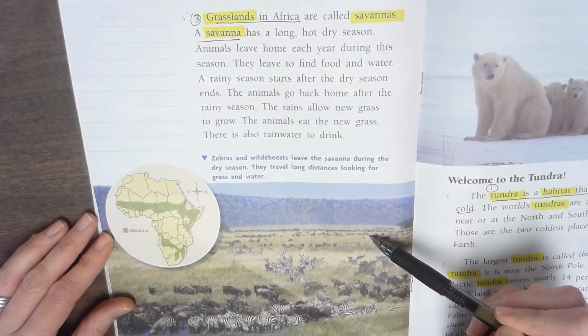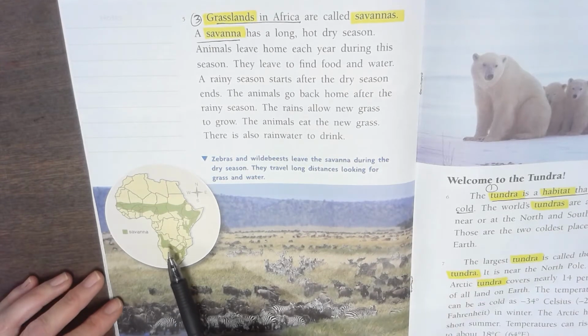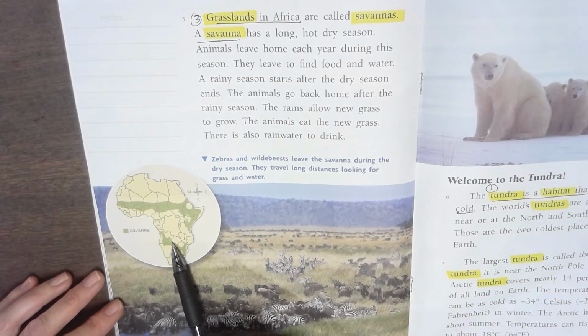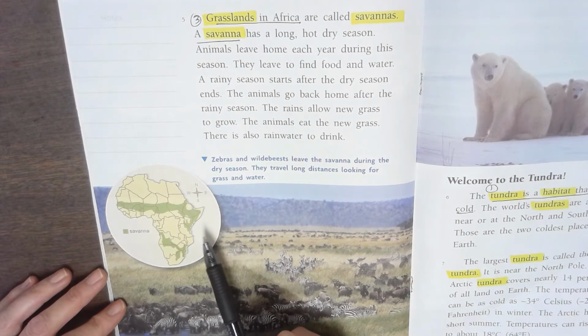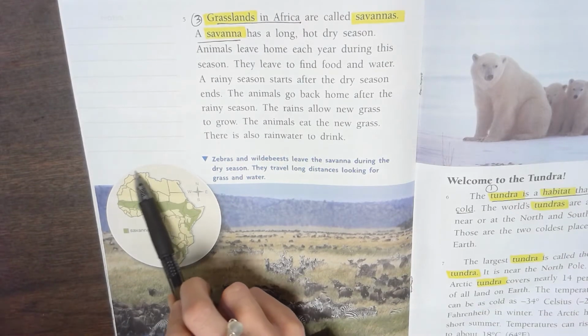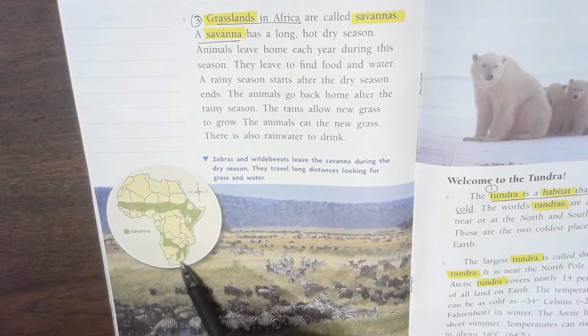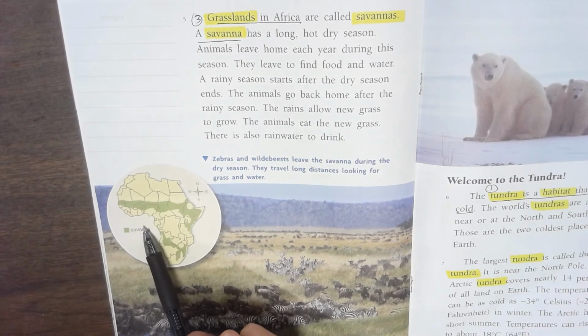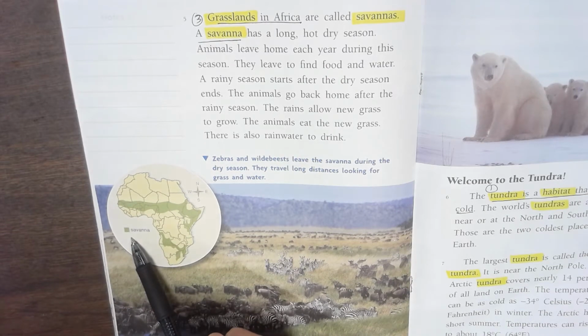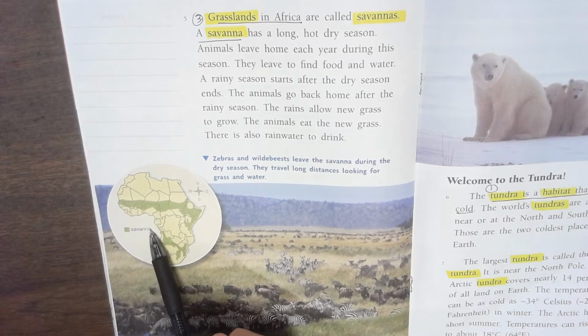Now, in this map, we are going to just take a little peek over here. The map helps me understand where in Africa savannas are and how big they are. Because if you look here, this is Africa. But this is called a key. And if you look at the key, it's telling you this green section here is the savanna.